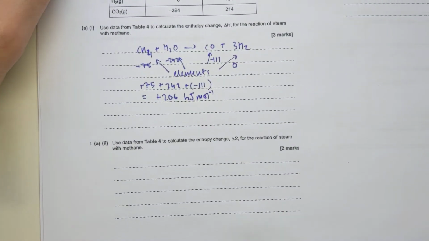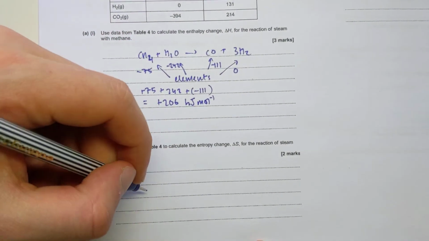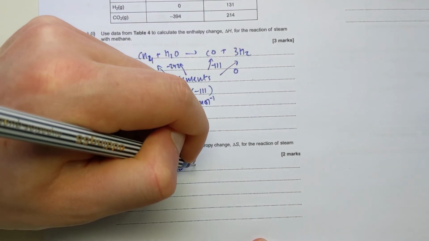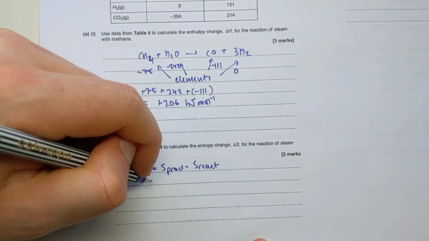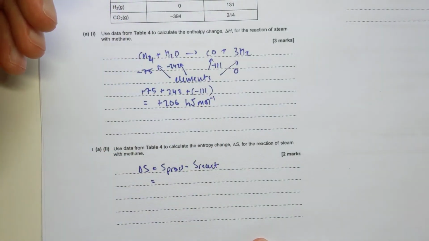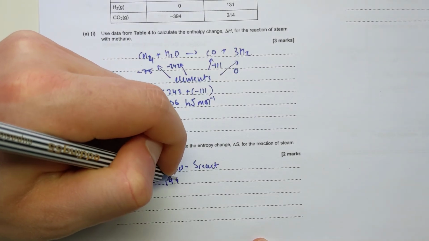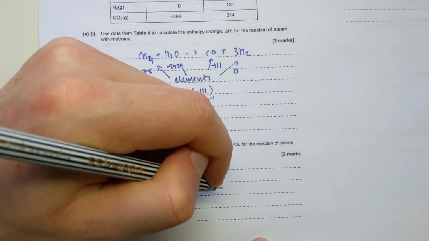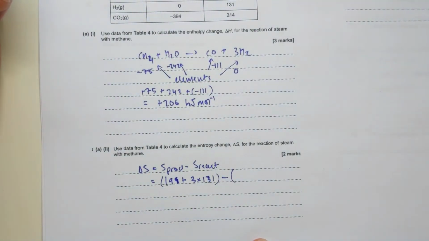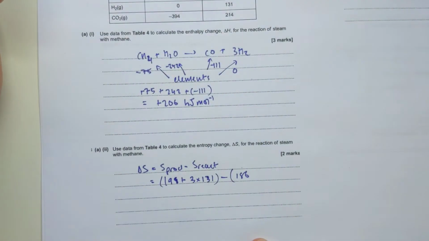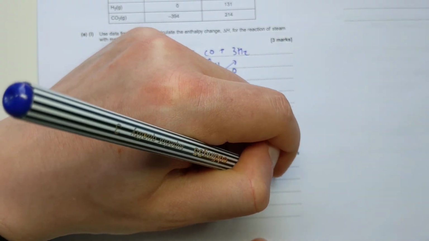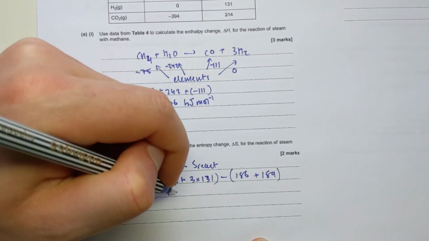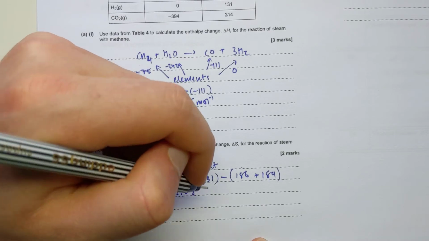Use the data from table 4 to calculate the entropy change for the reaction of steam with methane. So we've seen that style of question before. Delta S equals the entropy of the products minus the entropy of the reactants. Entropy of the products, we've got carbon monoxide, which is 198, plus hydrogen, there's 3 times 131. Minus the entropy of the reactants, so we've got CH4, which is 186, plus H2O, which is 189. I can type that into my calculator as it is. Gets me a value of plus 216 joules per Kelvin per mole.